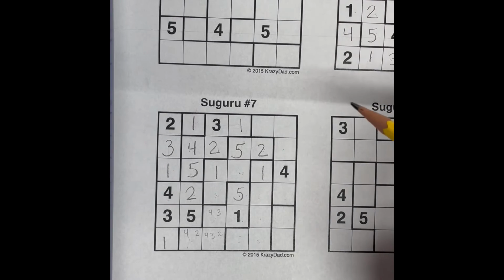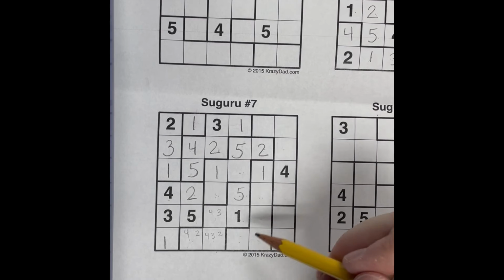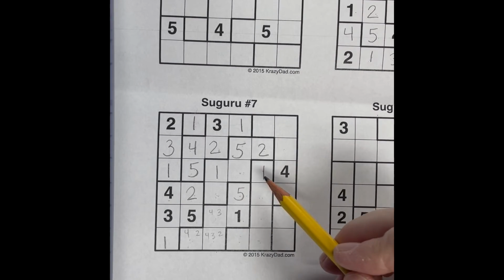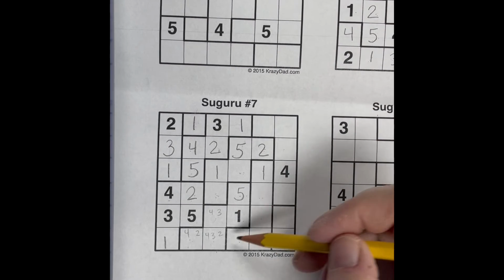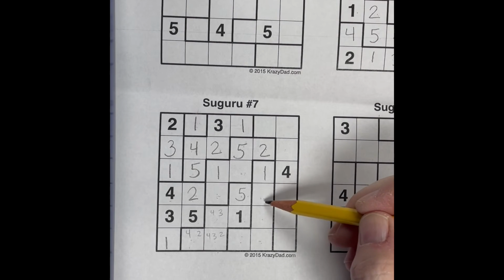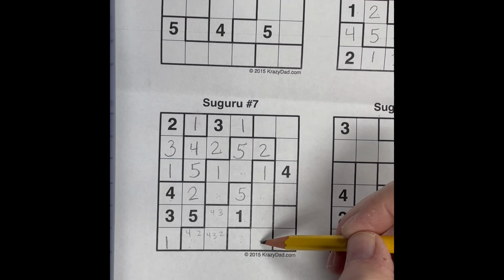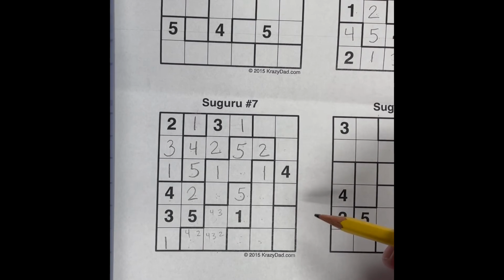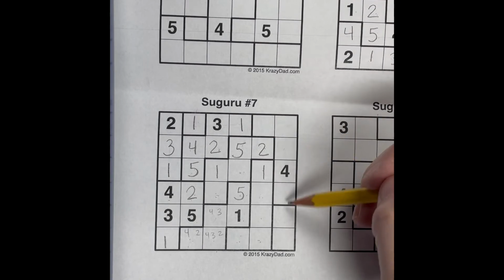Okay, let's see what we can do. Let's see, we are left with a 3 and a 4. We can't figure that out. Let's go back to visit this one. Can we do anything with the 5 information? Nope, that didn't help. Let's figure out where to go next. Let's look at this shape.